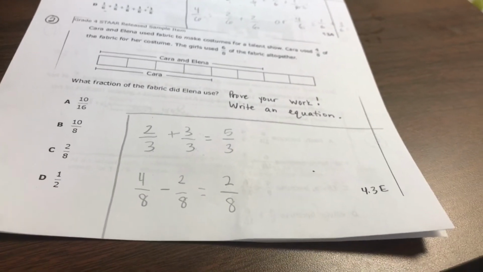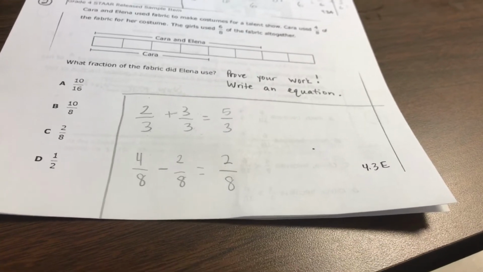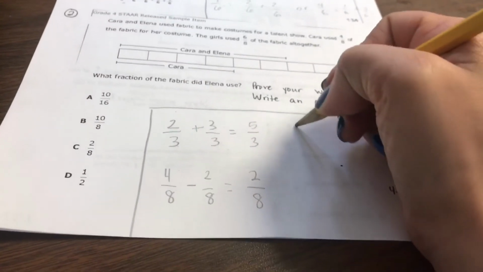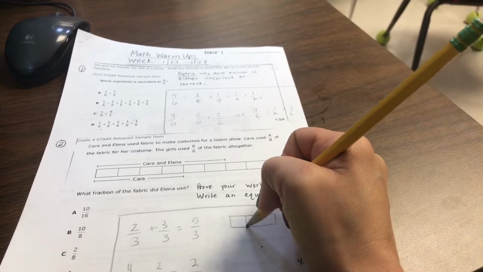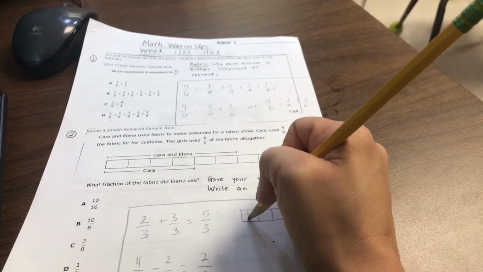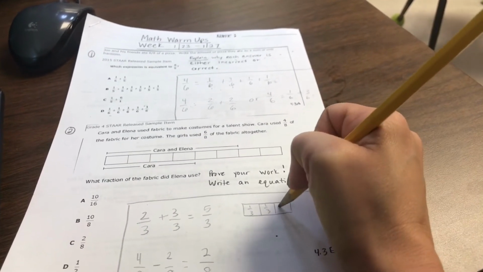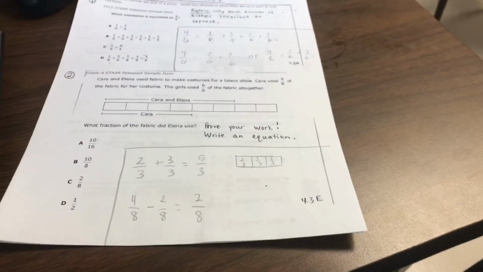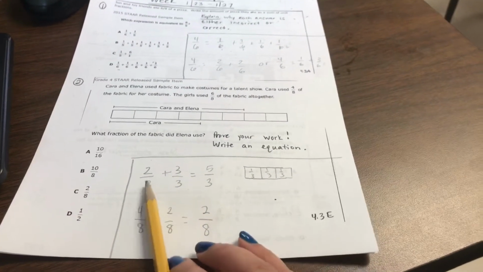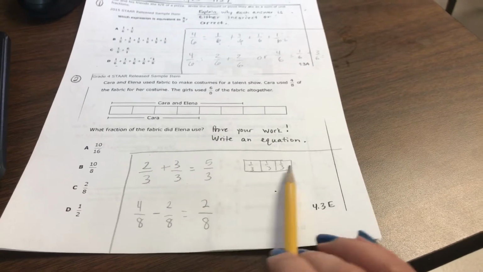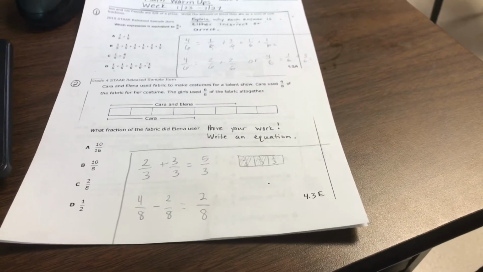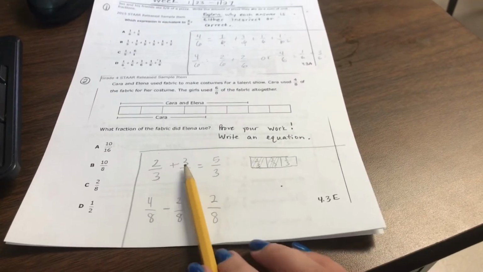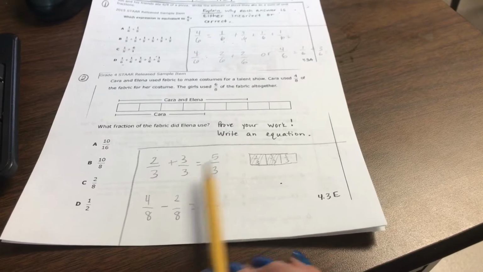One of the things that might help is to use a model. So I know that if I'm taking 2/3, I'm going to make a model that represents thirds. And because I'm adding 2/3 to 3/3, I'm going to first shade in 2 of these thirds. I've shaded 2 thirds. I need to model the fact that I need to add 3 more thirds, but I don't have enough over here.